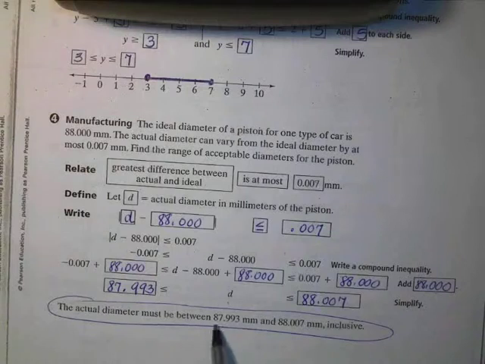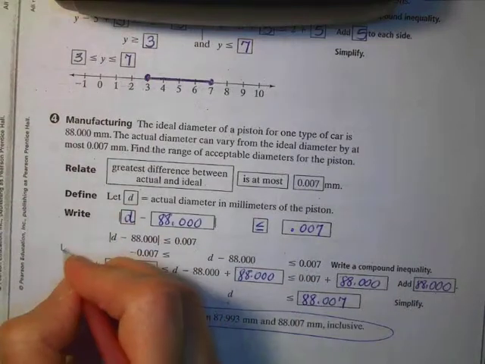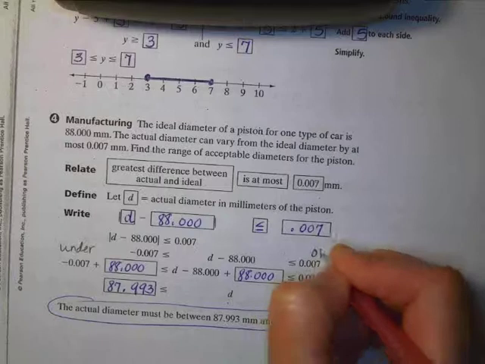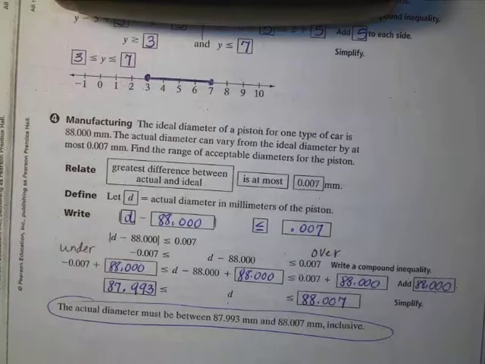So what that tells me is that the actual diameter must be between 87.993 millimeters and 88.007 millimeters inclusive. In other words, it can be those measurements as well. Again, this is if it's under or smaller than ideal. This is if it's over or larger than ideal. Okay. All right.